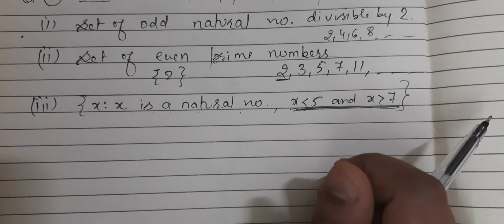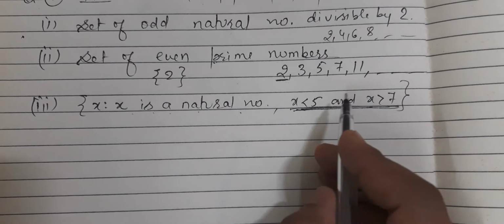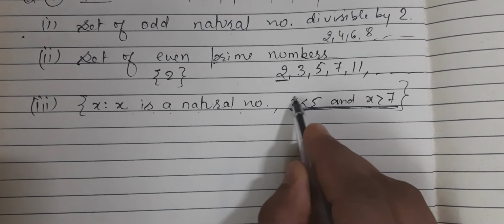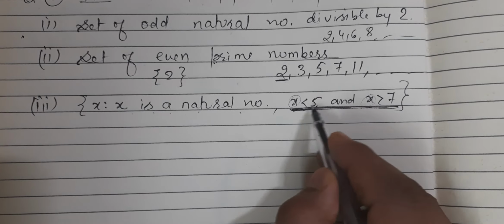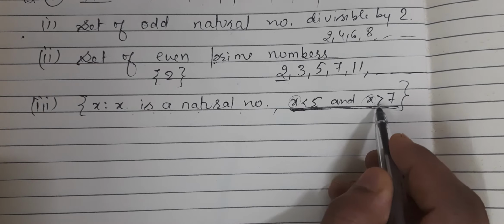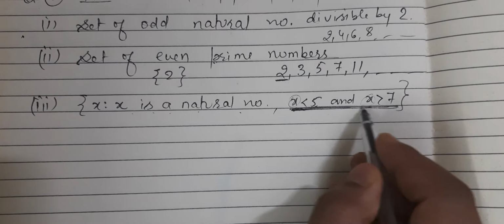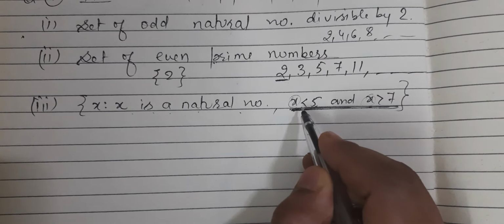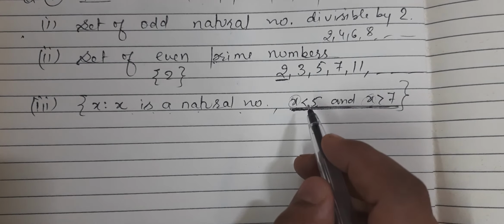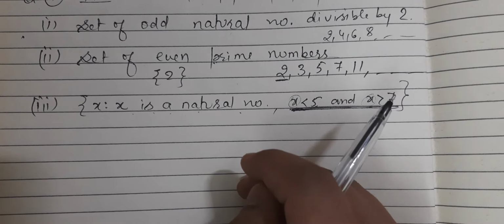Here we are talking about the same number x. If a number is less than 5, it cannot be greater than 7. Or if a number is greater than 7, then it cannot be less than 5. So this is again a null set.